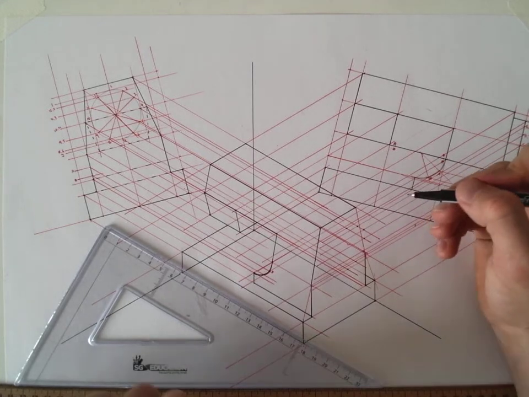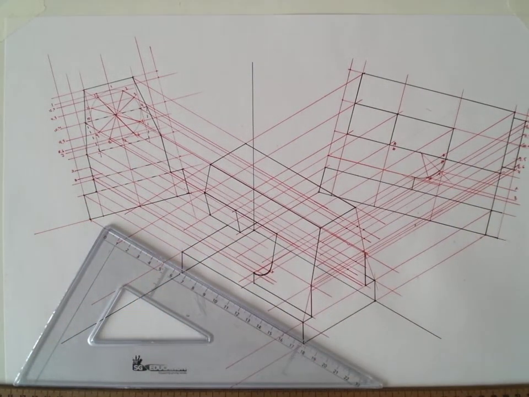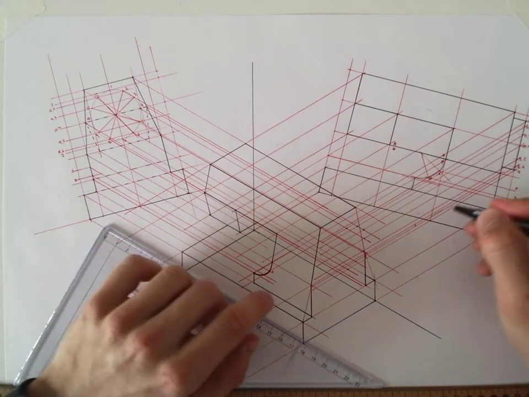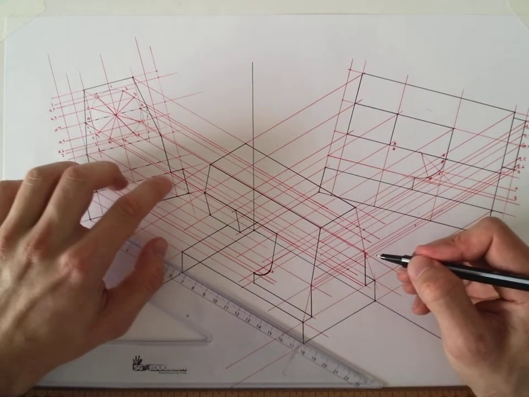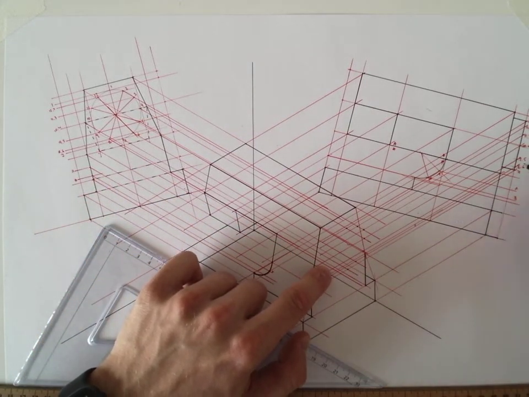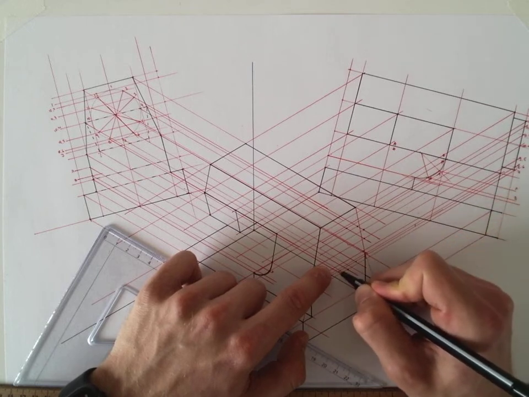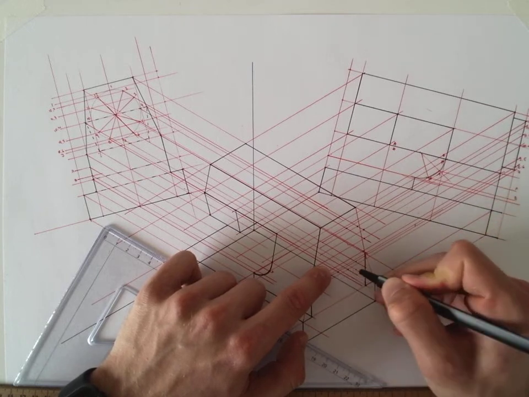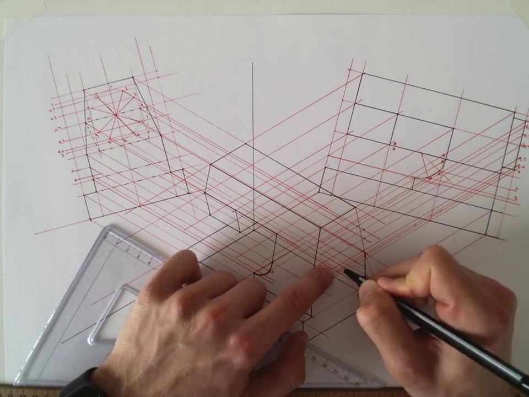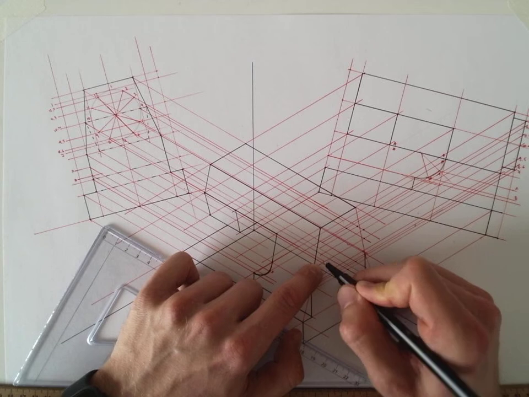Okay, so you can see our curve starting to come together. 8, okay, so that's 9.